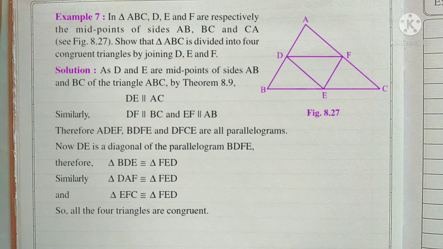Similarly, DF is parallel to BC as well as EF is parallel to AB. So from here we can say ADEF, and similarly BDFE, as well as DECF, all these three are parallelograms, isn't it?